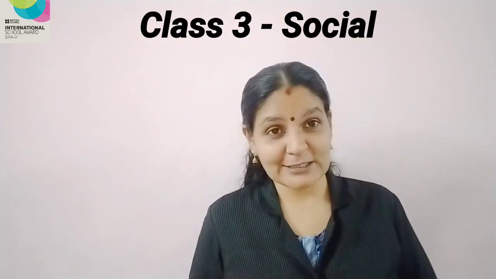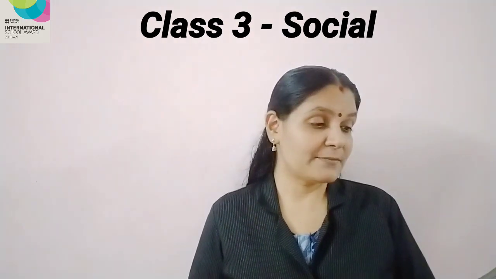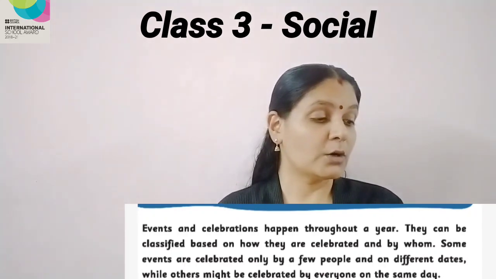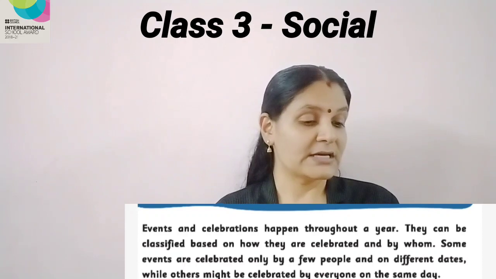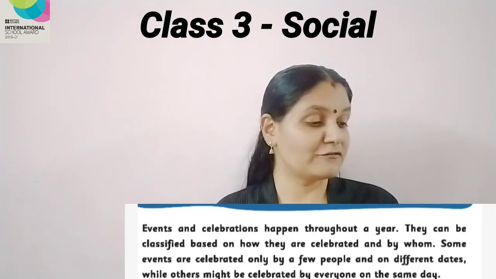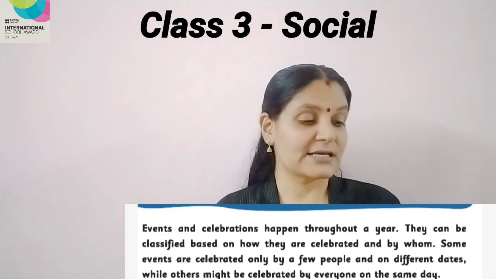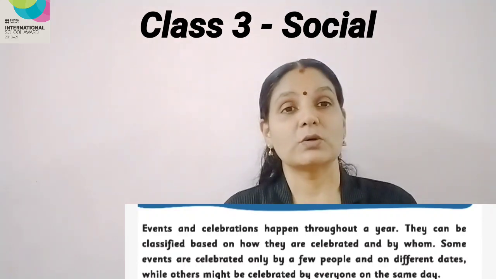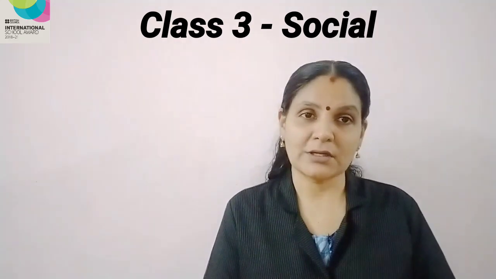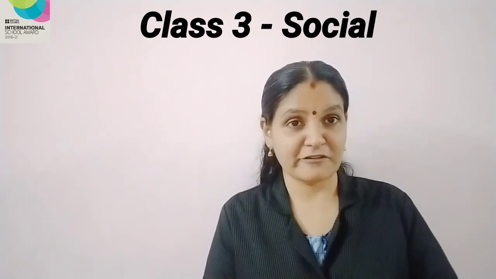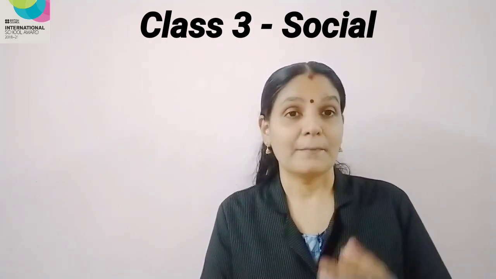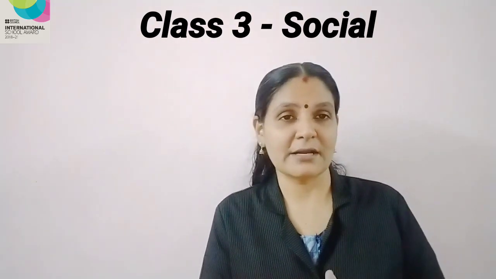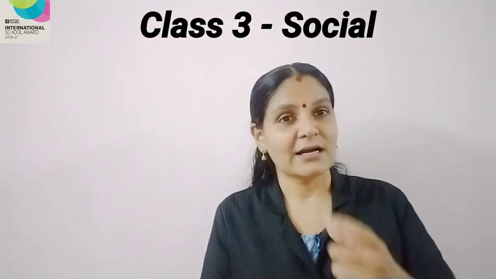Okay, so we can conclude that events and celebrations happen throughout a year. They can be classified based on how they are celebrated and by whom. Some events are celebrated only by a few people and on different dates, while others might be celebrated by everyone on the same day. But how do we differentiate? How do we classify it? Based on who is celebrating. അല്ലേ, ആരൊക്കെയാണ് എങ്ങനെയൊക്കെയാണ് സെലിബ്രേറ്റ് ചെയ്യുന്നത് എന്ന് നോക്കിയിട്ടാണ് നമ്മളതിനെ ക്ലാസിഫൈ ചെയ്യുന്നത്.